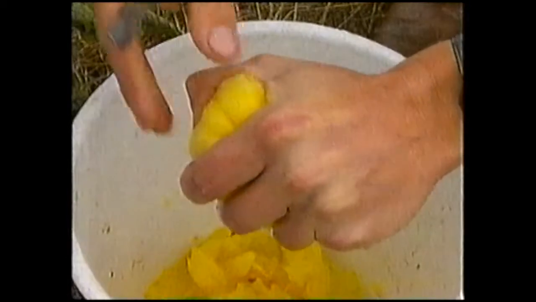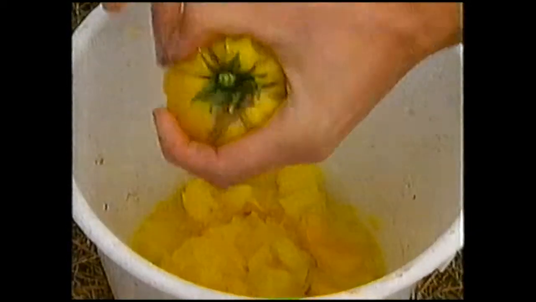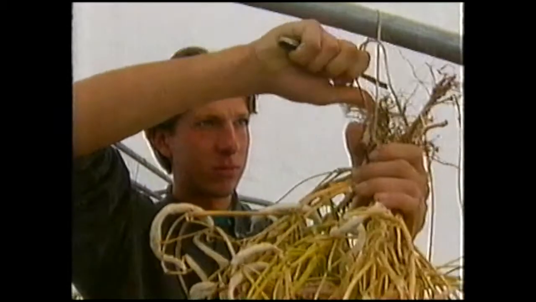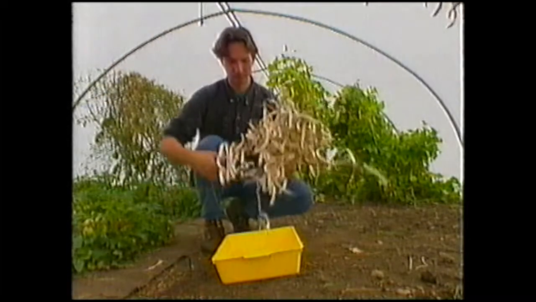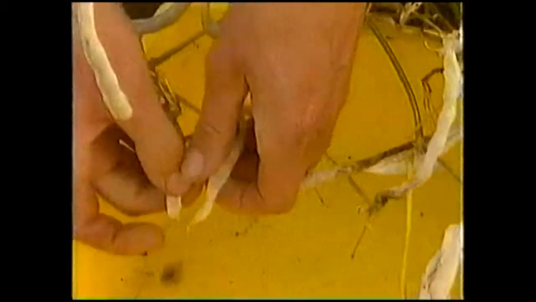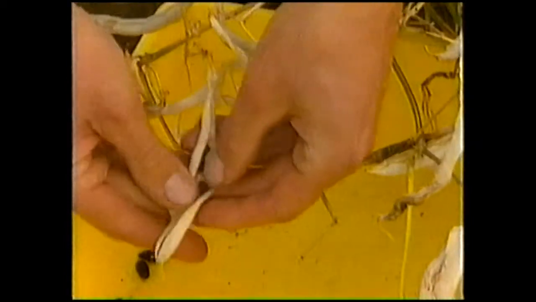Tomato seeds contain the genetic information that could produce a new tomato plant. Bean seeds will produce bean plants that combine some of the qualities of each of the parents.